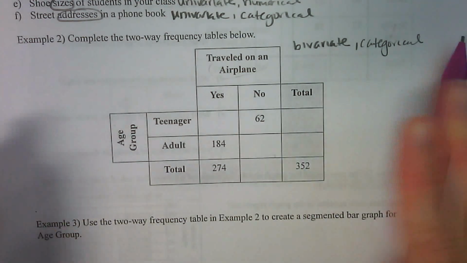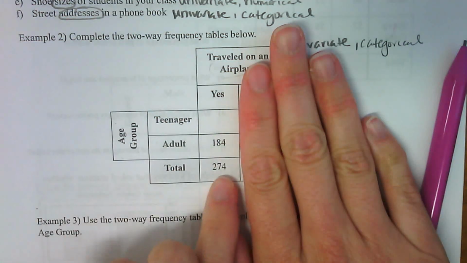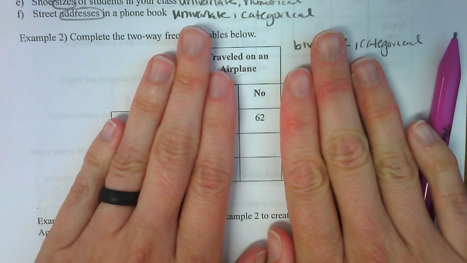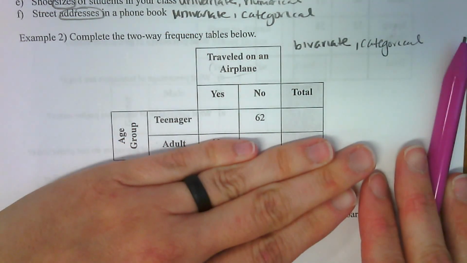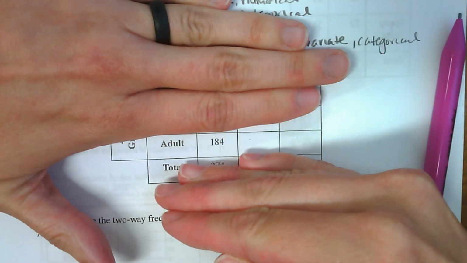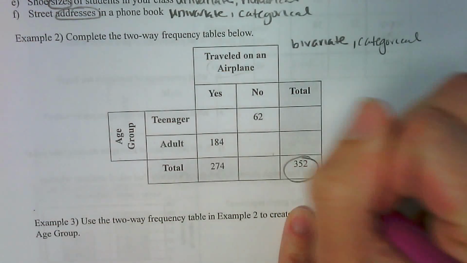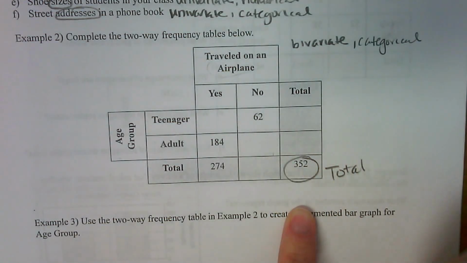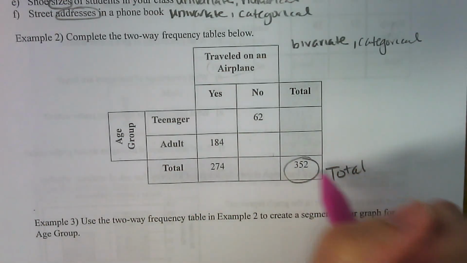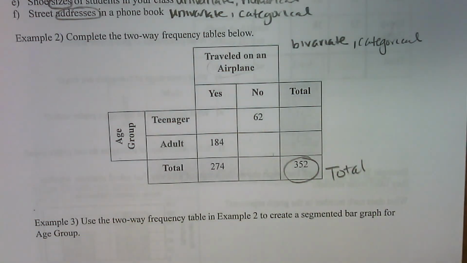The way this works is that every column has a total. So 274 is the total for this column. This column will have a total, and every row will have a total. There'll be a total this way, and there'll be a total this way. And then you'll have this grand total here. This is the total of how many people were surveyed. Okay? So if you add up this column, and if you add up this row, you should get the same number here. Okay, so we need to figure out the blanks.